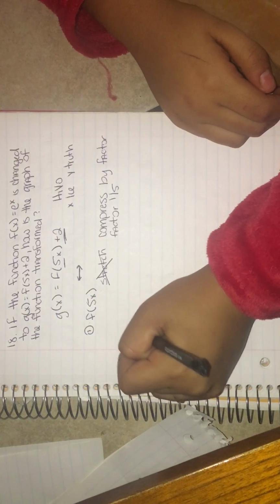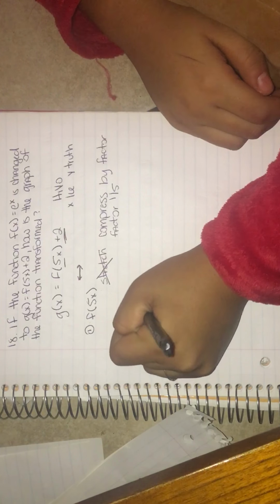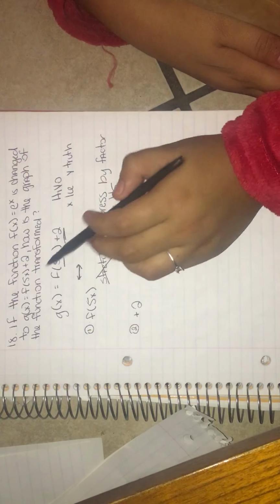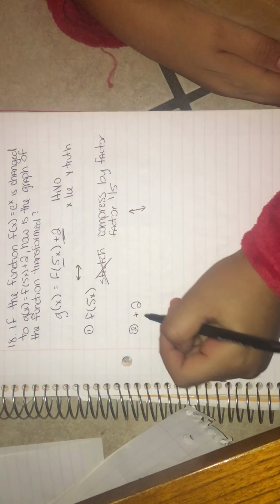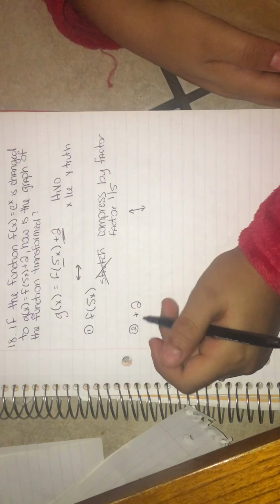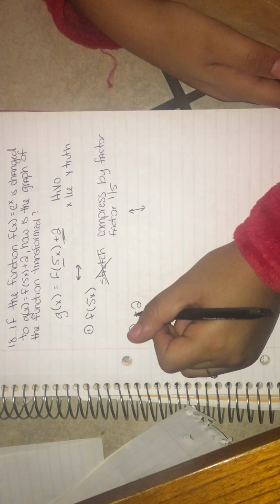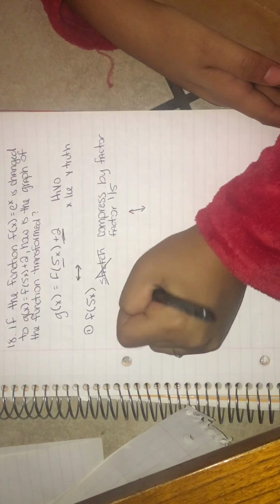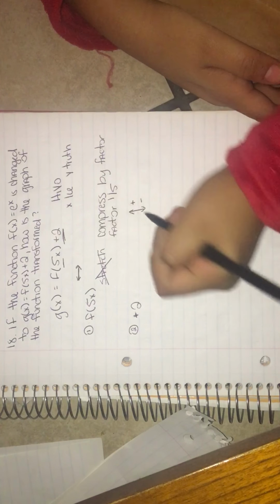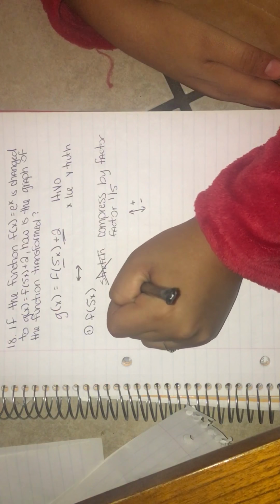And then this is the second one, the plus 2. The plus 2, as we can see, is not with the x. It's outside, so it's vertical, so it's up or down, which means that it's telling the truth. Since it's plus, which means that it's positive, it's going up, because up is positive, down is negative. So it is going to transform 2 units up, and that's simply the answer.